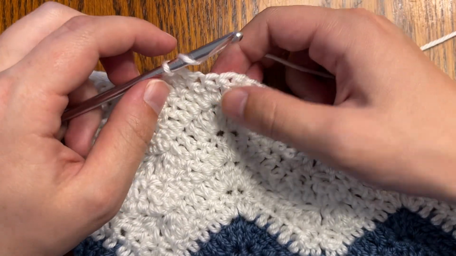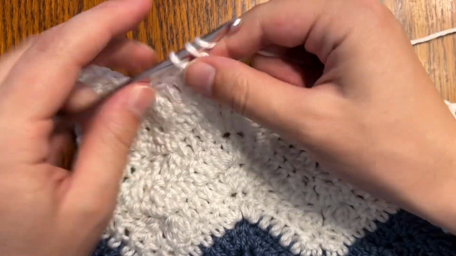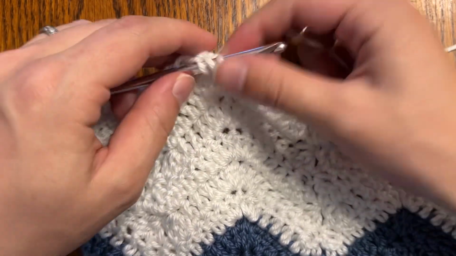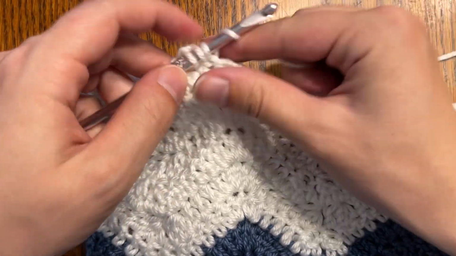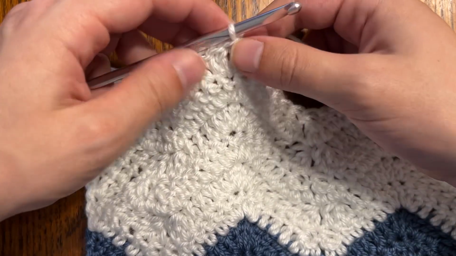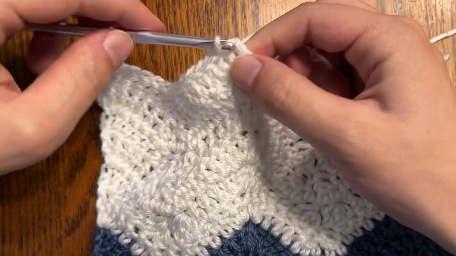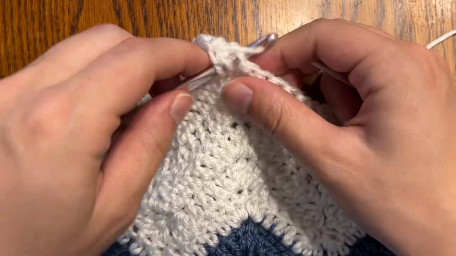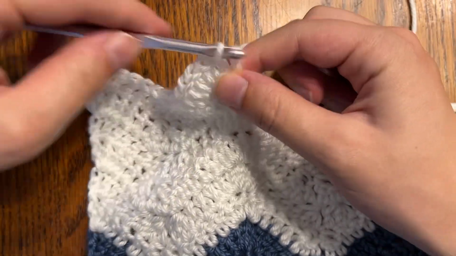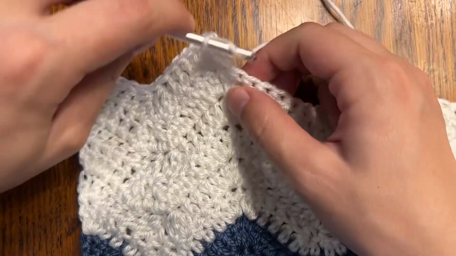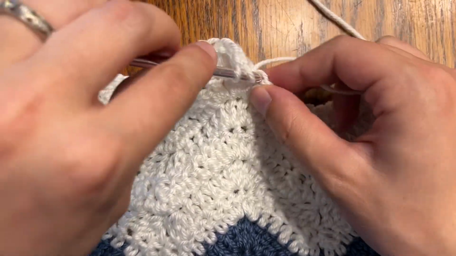If your pattern says to increase 3 in your next stitch, basically all you're going to do is do 3 double crochets in your one singular stitch so that you can increase the amount of stitches. So here on the top of my crest I have 2 sets of 3 increasing, and then to show the decrease I need to get down to my spot here.